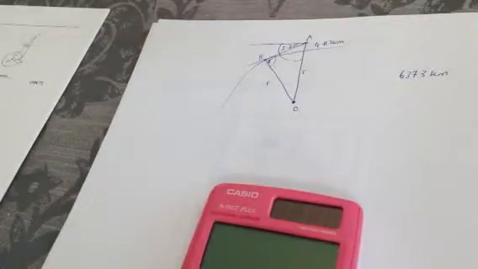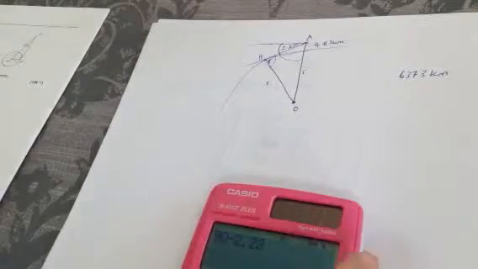Part 2 of A says, hence use a suitable trigonometric ratio to show that, correct to the nearest kilometre, the radius is 6373 kilometres. So I'm going to use my right-angled triangle here. I can use this information: I have 90 minus the 2.23, and I end up with 87.77 degrees here.